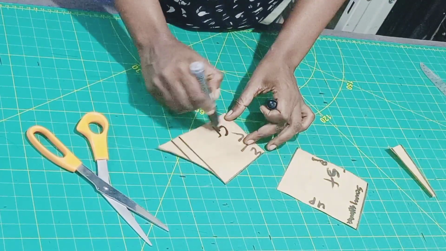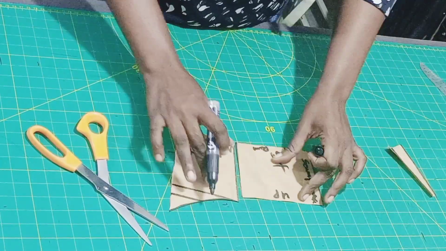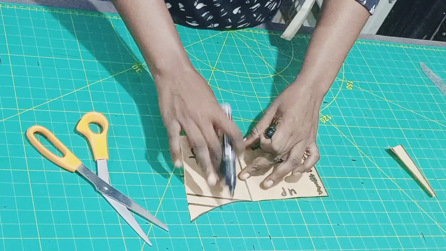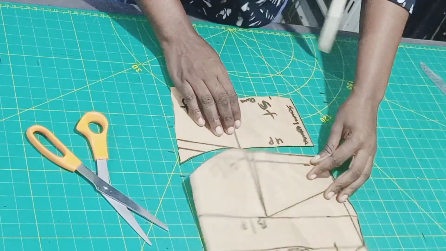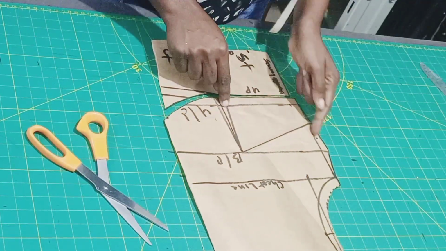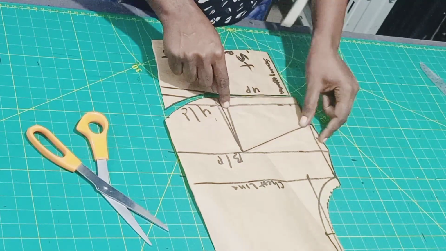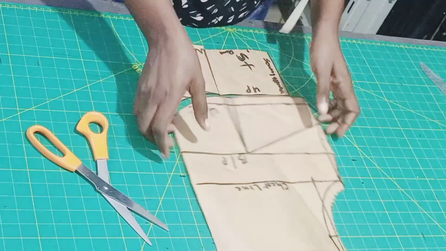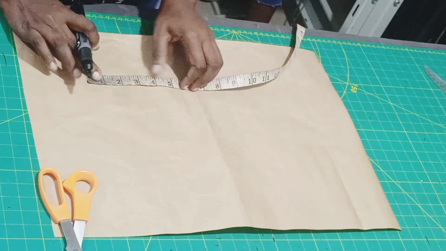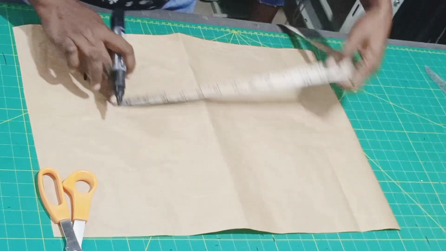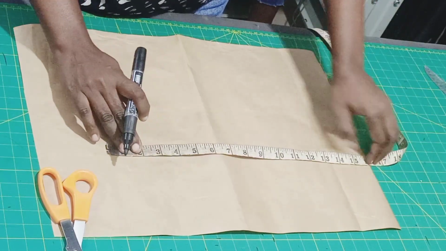Now this is the center front as well, so this will be on the fabric, then the upper part will be on the mesh. Now like I told you, if you place them together, they are not the same, so the difference is just that. So guys, we finished drafting the front, let's draft the back.